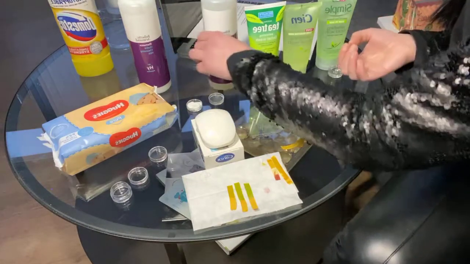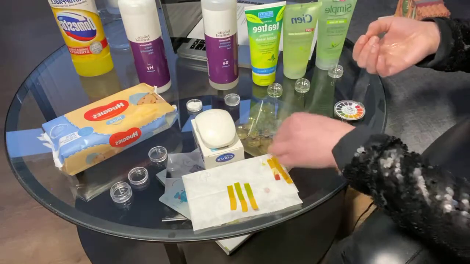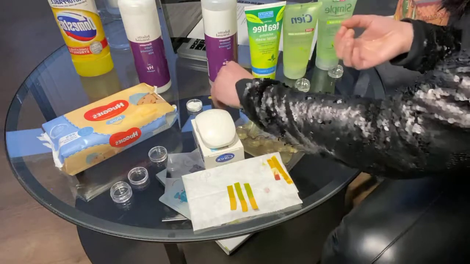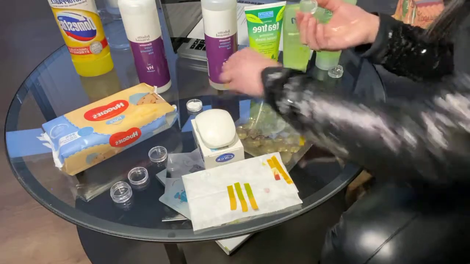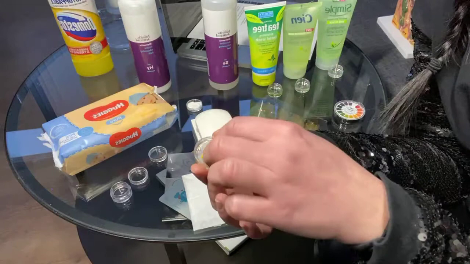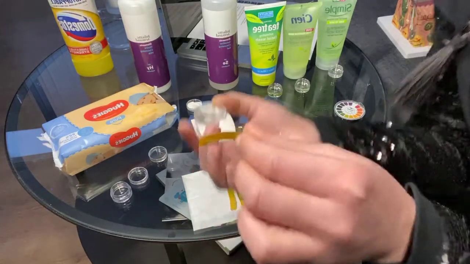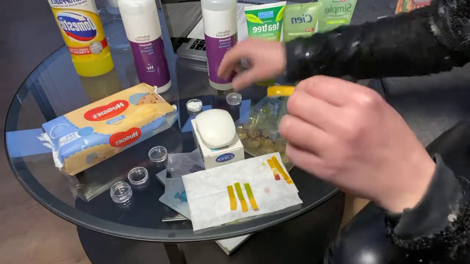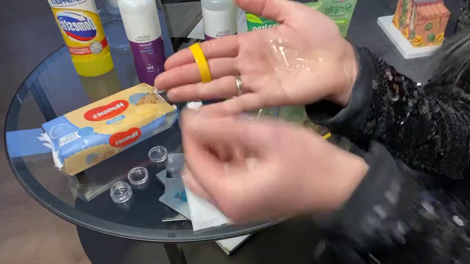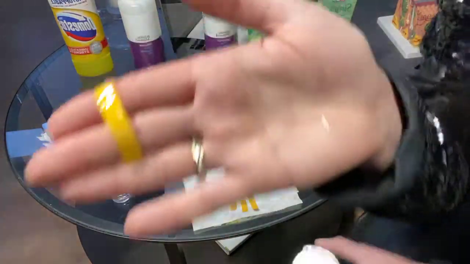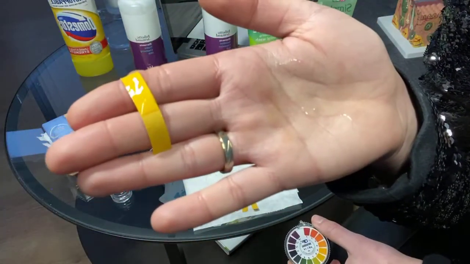Now we're moving to our sensitive Juliette Armand cleansers that we use in clinic. Can you see the difference?